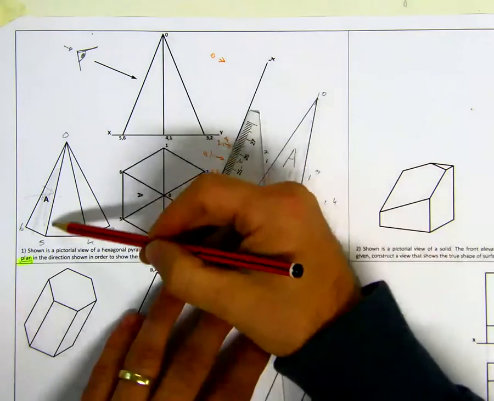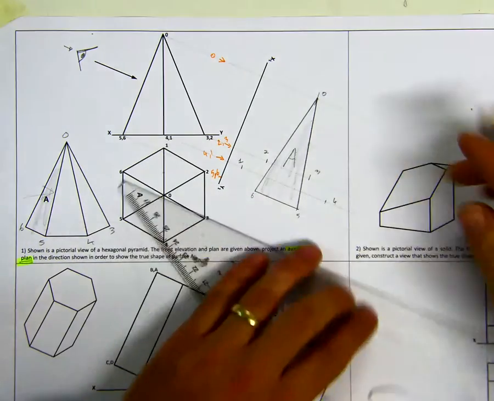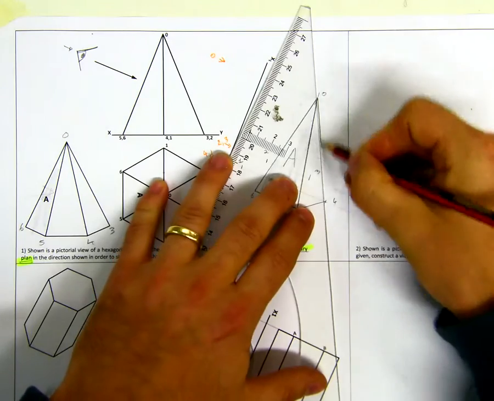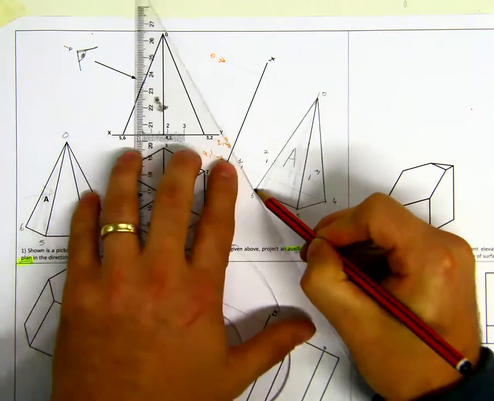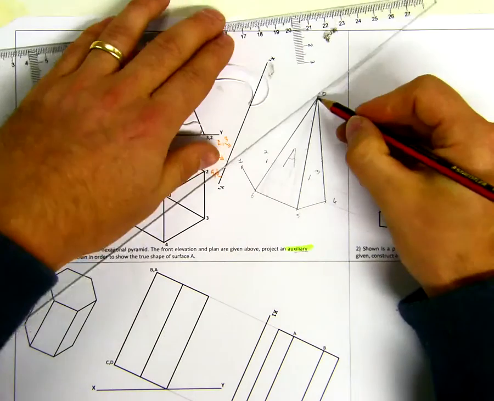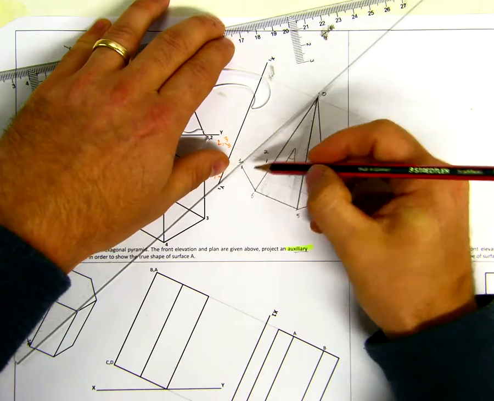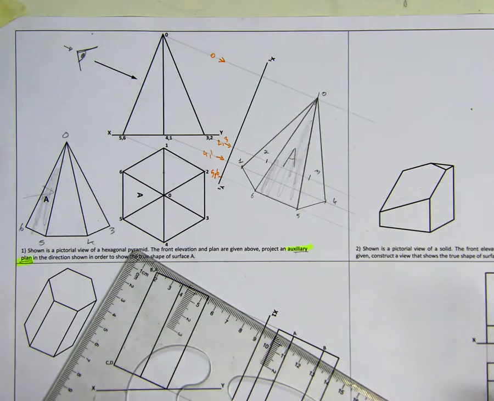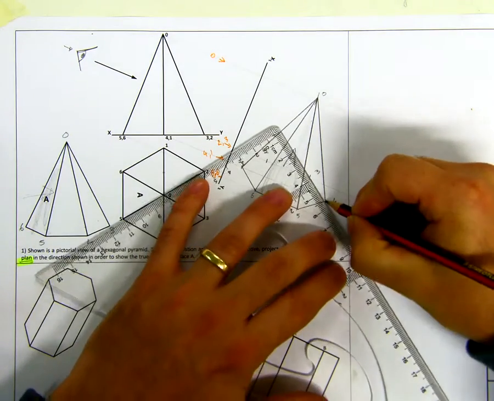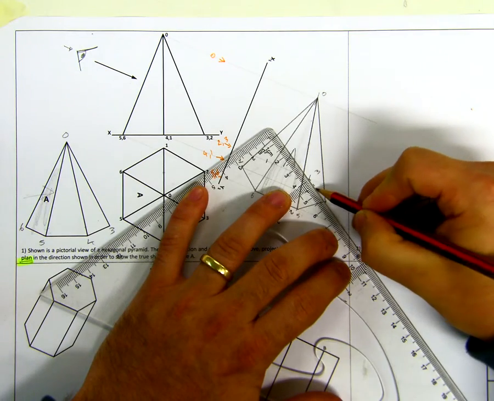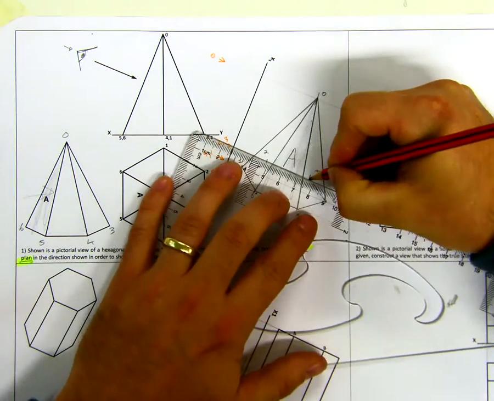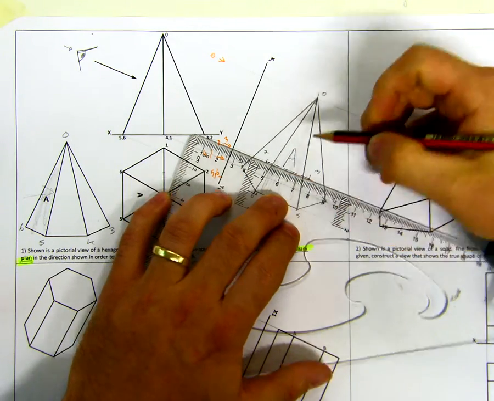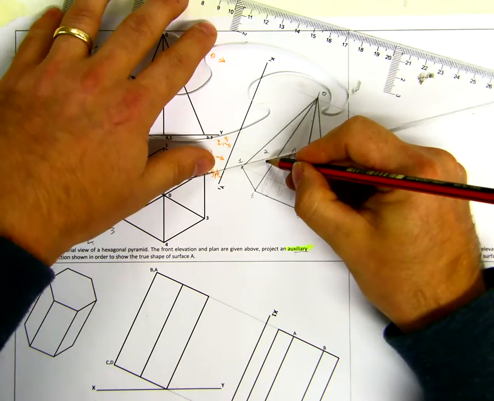We know then we would see 5 and 4 are joined, and 4 goes back to the apex, so we can heavy that in. Then we know 1 and 6 are joined, and that will go back to the apex. Okay, so what are we missing? We're missing our hidden detail. So we know 4 and 3 are joined. You can see it in the 3D view. Join that back together. 3 and 2 are joined, and 2 and 1 are joined. So you join that back together.